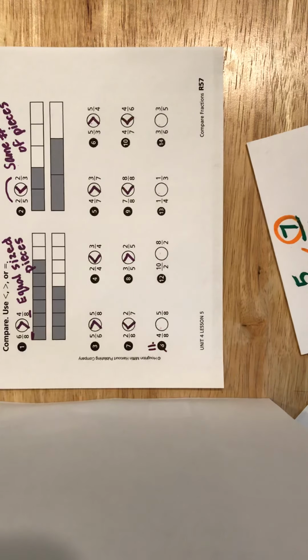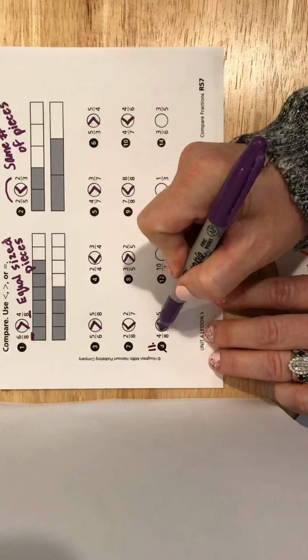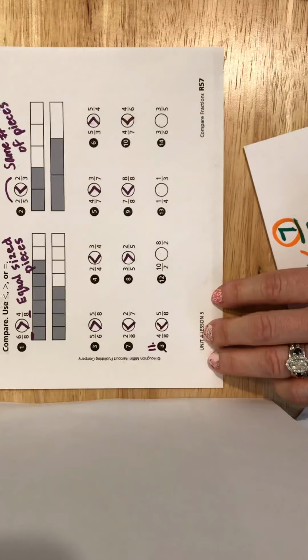All right, so I have 4/8 and 5/8. If I have the same amount of pieces, 4/8 is going to be less than 5/8.